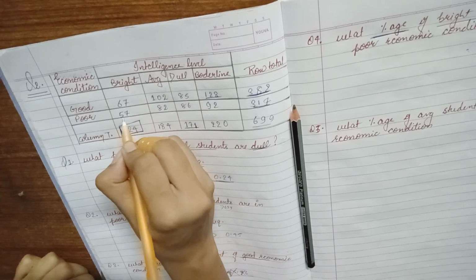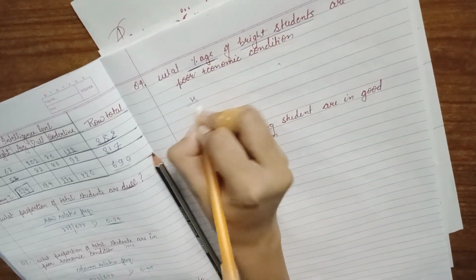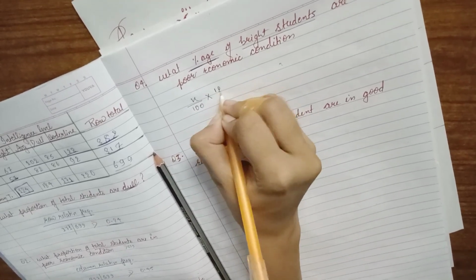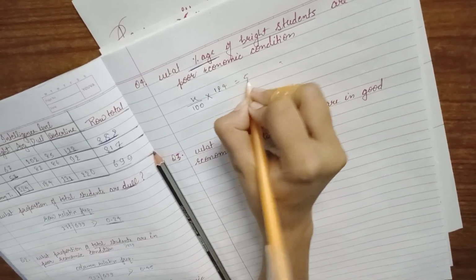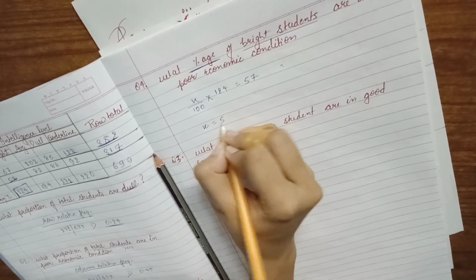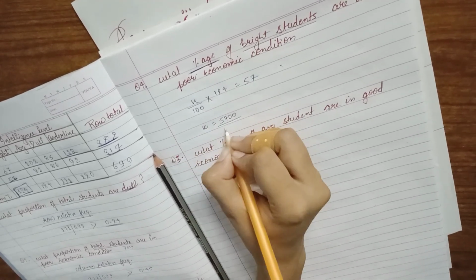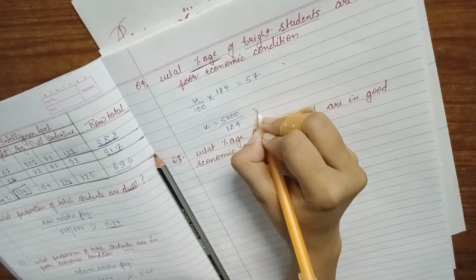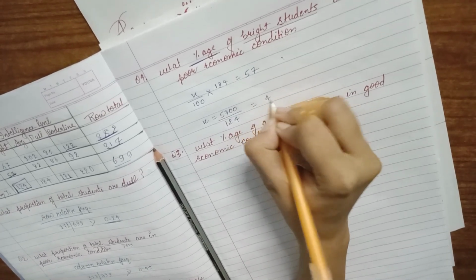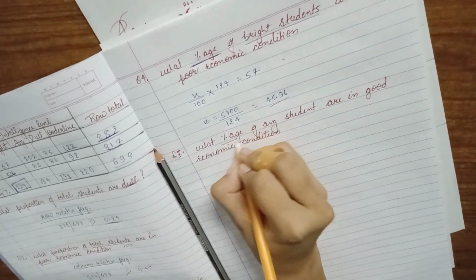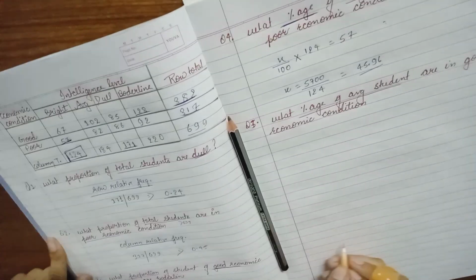So total we have in this case is 124, and belonging to poor, x% of 124 equals 57, because 57 are the bright students belonging to the poor economic condition. Likewise, we can calculate the value of x is equal to 5700 divided by 124, which will result in 45.96.